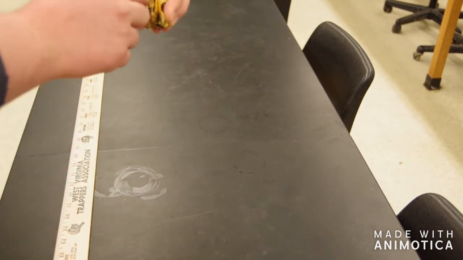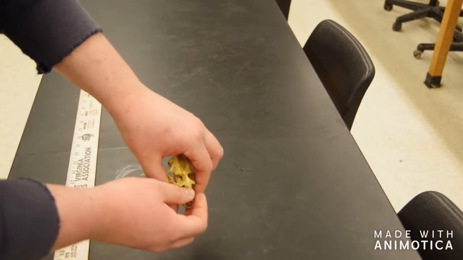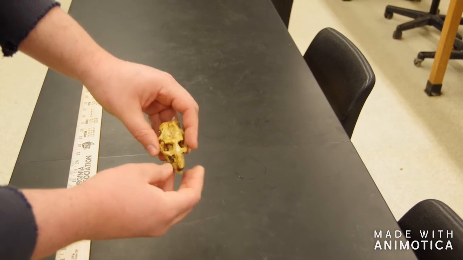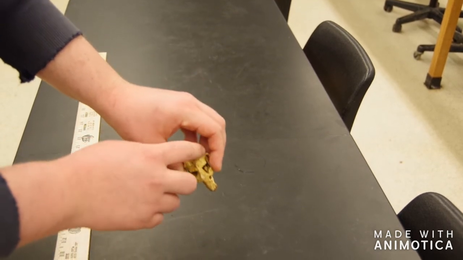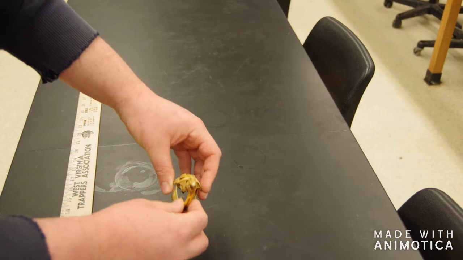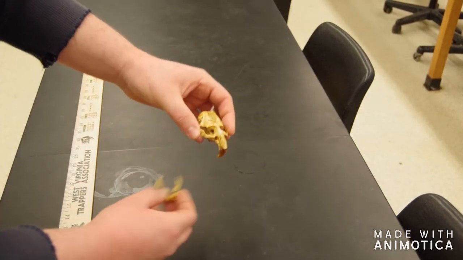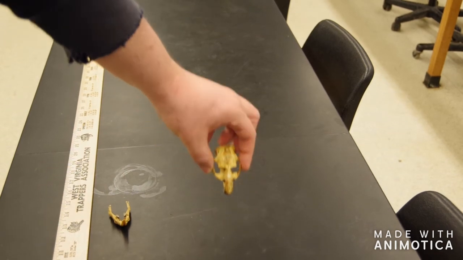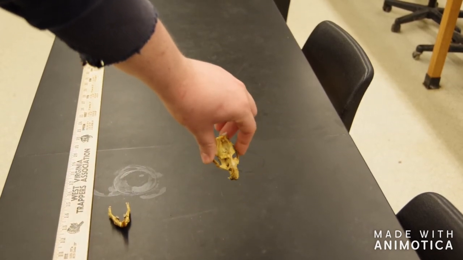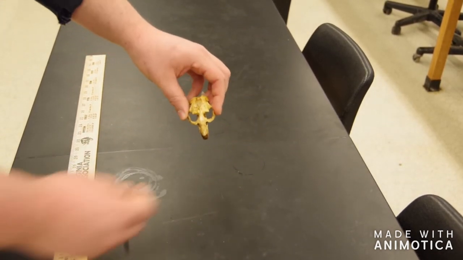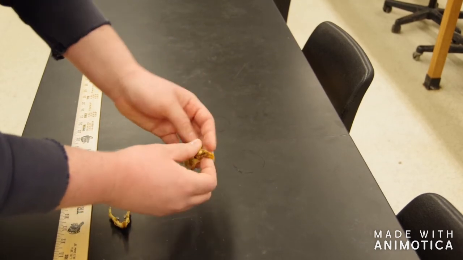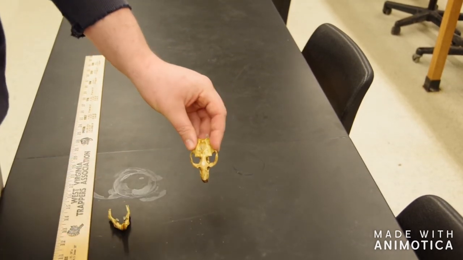We don't have any of the infraorbital canals, and what we do have for postorbitals are just these little nubs. These nubs are a good key identifying characteristic, and it just has a different generalized shape to it that you should really be able to pick out. So make sure you're looking for that along with your rodent teeth, and you should be able to identify this skull from the others.